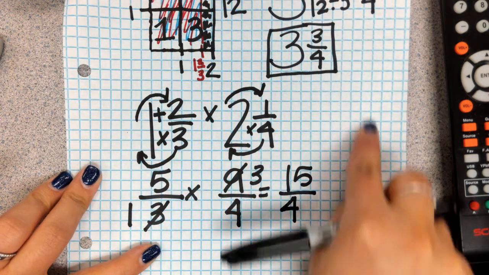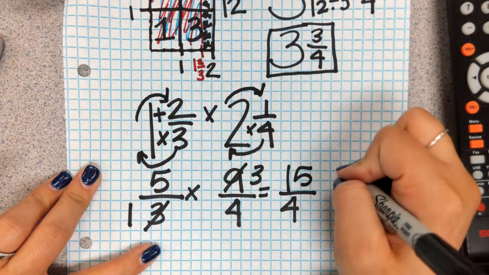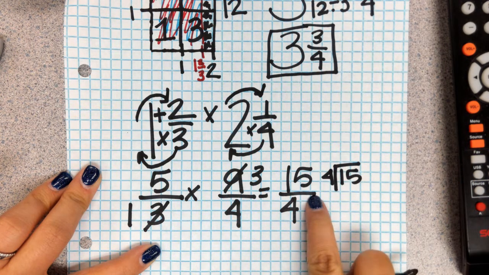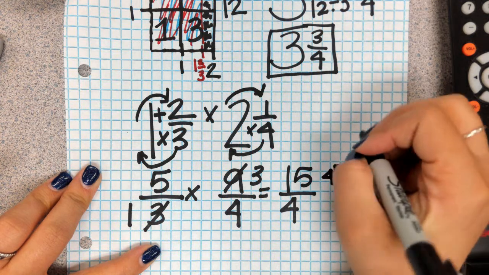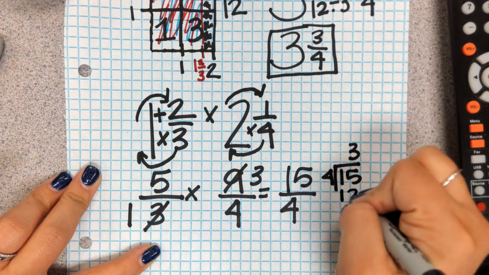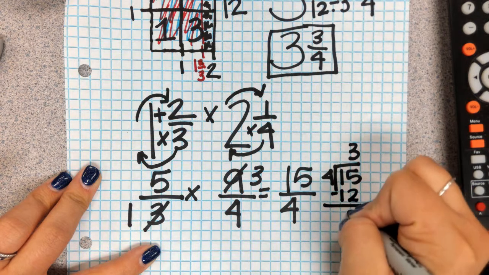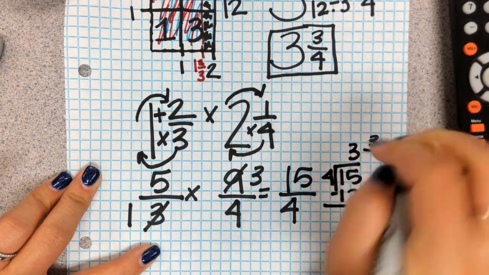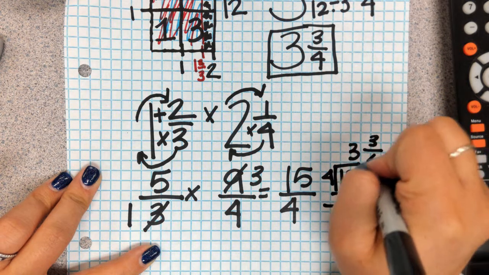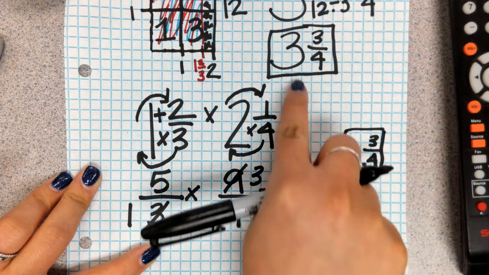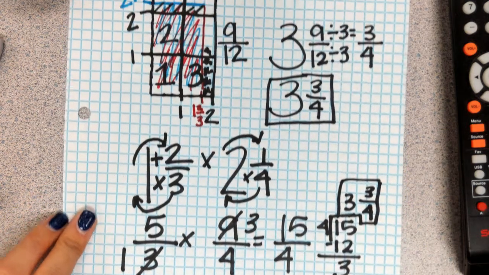To make that into a mixed number, 15 divided by 4, because this literally means divided by, 4 can go into 15 3 times. When I subtract, I would get 3, which becomes my numerator. 4 becomes my denominator. And we get 3 3/4, which matches with my model.